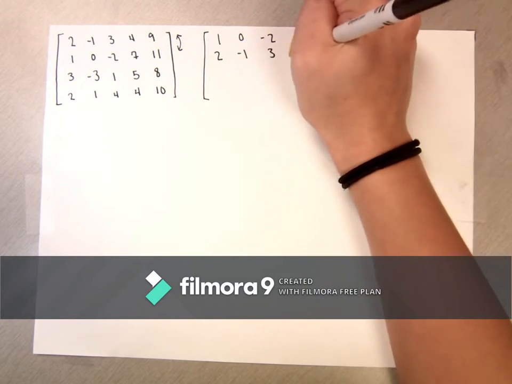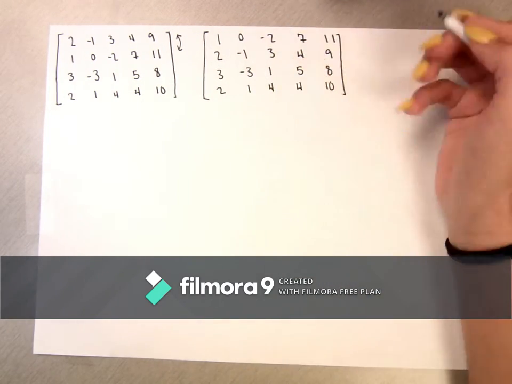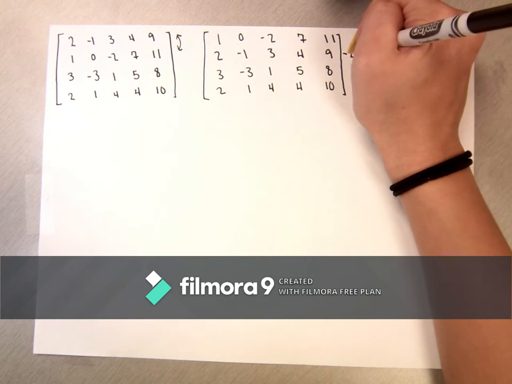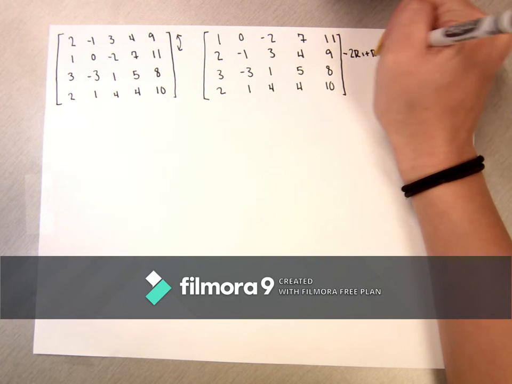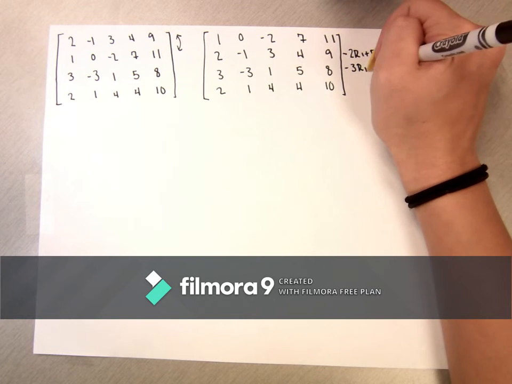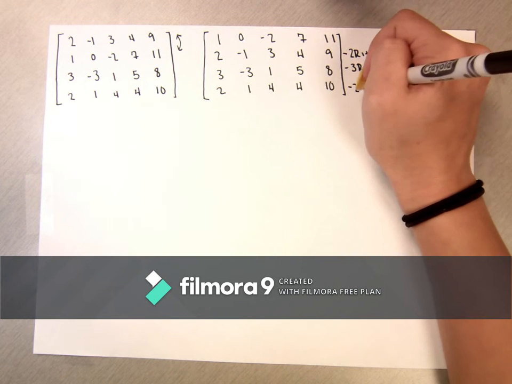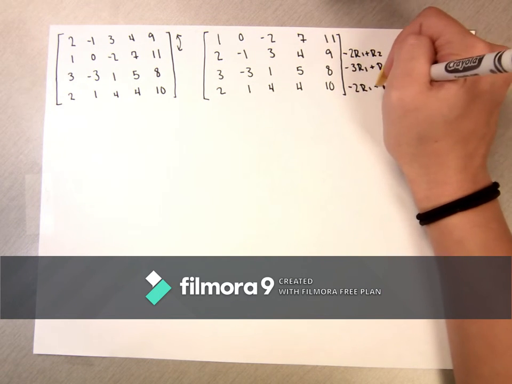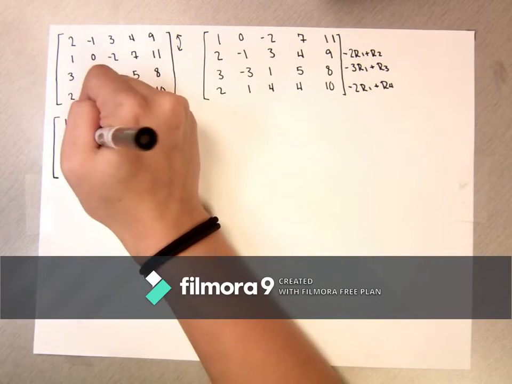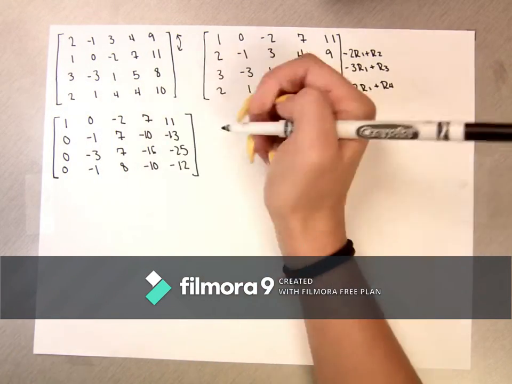We will start off by switching row 1 and row 2 to get the leading one in row 1. Next, we will begin a multi-step process in order to get values of 0 underneath our leading one. First, we will multiply row 1 by -2 and add that to row 2. Next, we will multiply row 1 by -3 and add that to row 3. And finally, we will multiply row 1 by -2 and add that to row 4. Performing all of these steps at once, while it can be tricky, saves a lot of time.